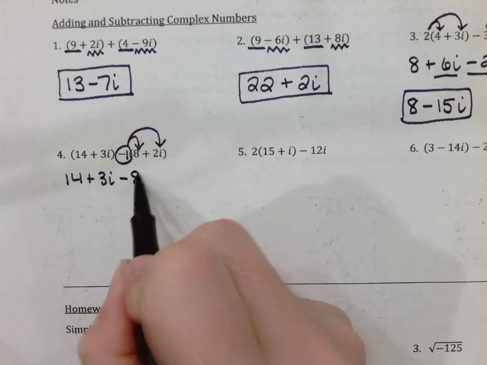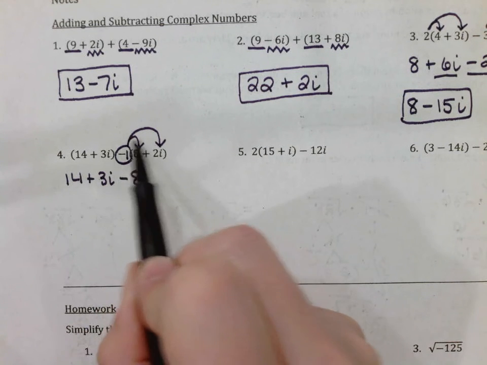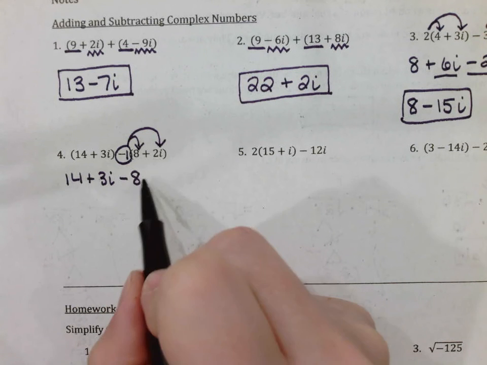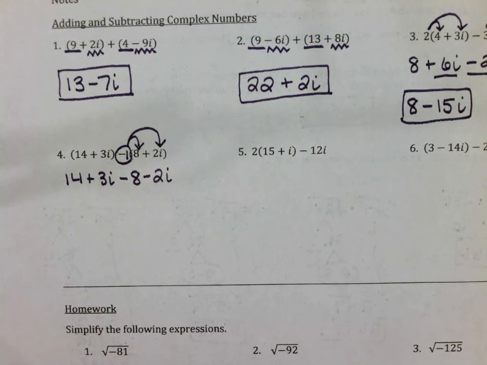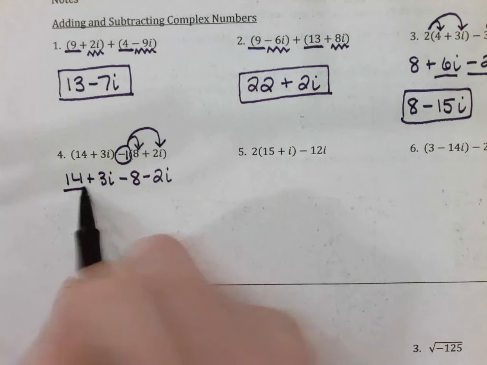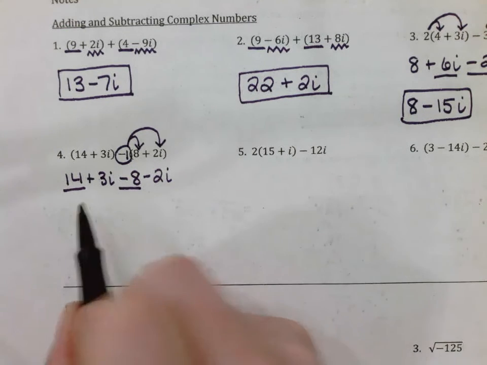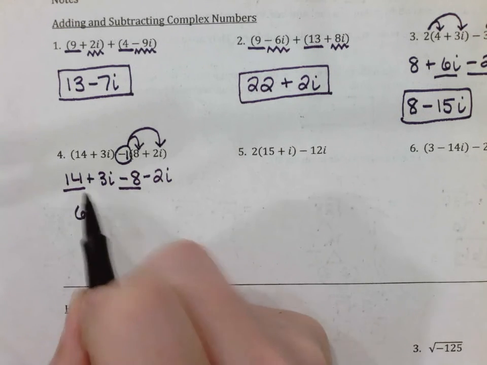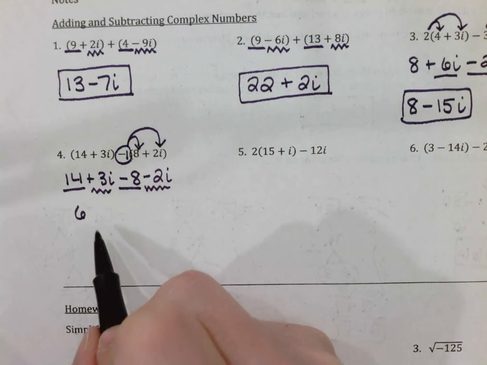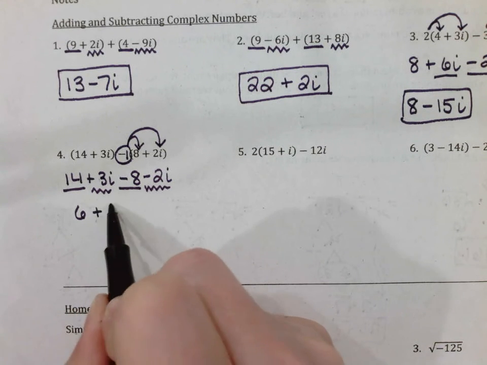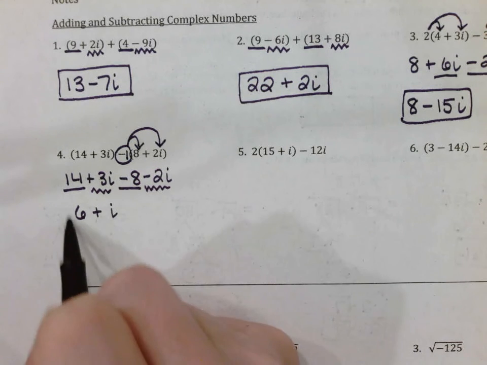That's negative 8. And negative 1 times 2i. That's negative 2i. And then I can go ahead and combine like terms again. So 14 minus 8 gives us 6. 3i minus 2i gives us 1i. Or we could just write i. Same thing.